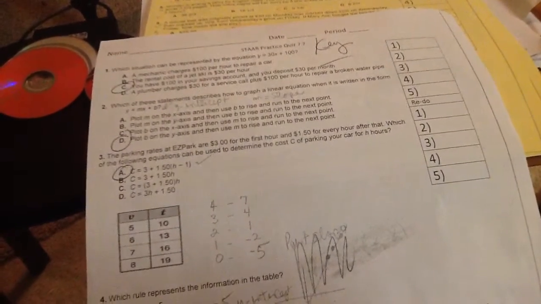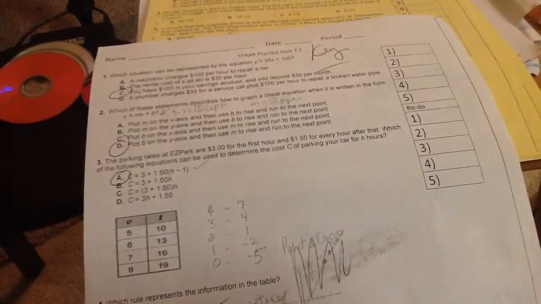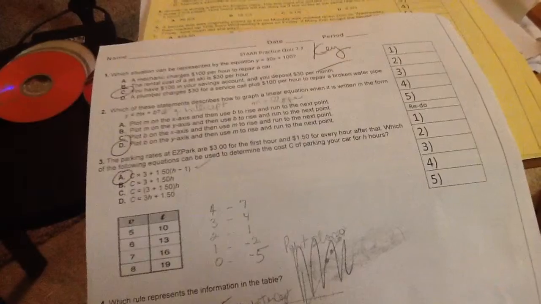I'm glad you asked. The h minus 1 means you have to subtract 1 from the hours, because it said the first hour is $3. So that's where the 3 came from. It says 3 plus, that's the first hour. You have to subtract 1 because the first hour has already been calculated, it's already been placed. So in parentheses, that's why you have the h minus 1, because you have to subtract the 1 hour, because you already took the first hour, which was $3. Hopefully you got that one.